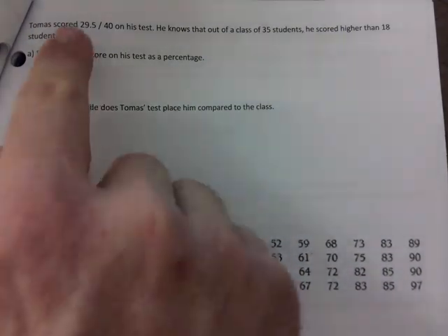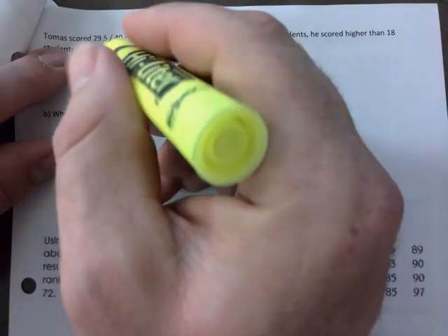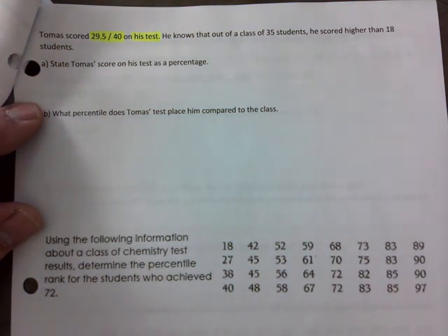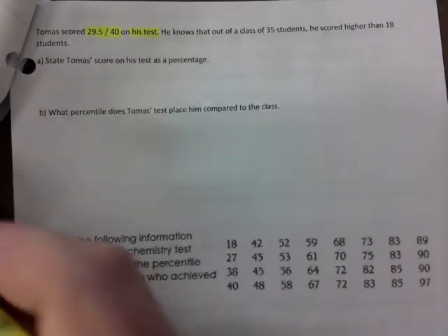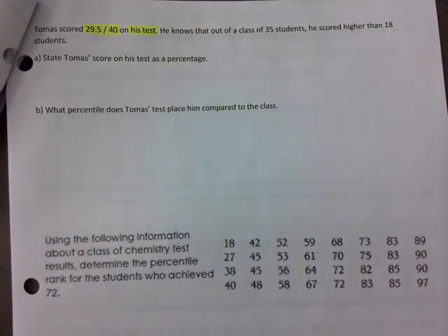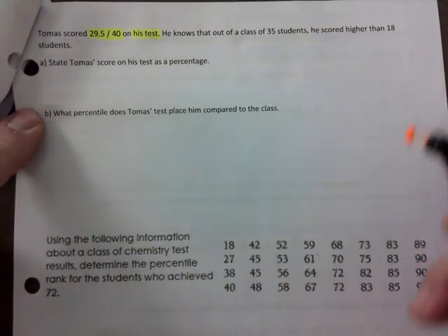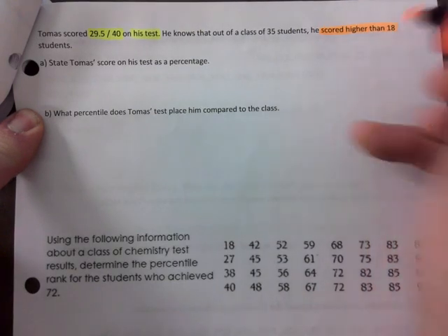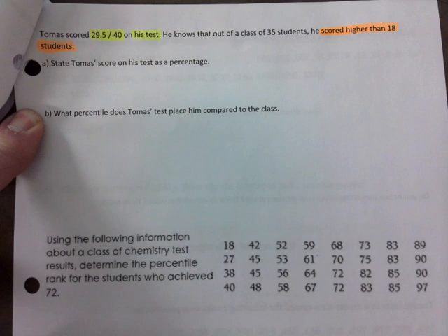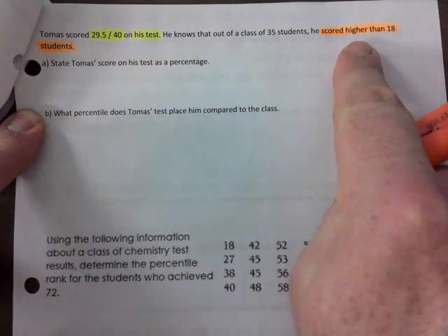Thomas scored 29.5 out of 40 on the test. I don't know, you may have done this already. That's the actual score. He knows that out of his class of 35 students, he scored higher than 18 students. So that is effectively telling us that 18 students are below his score, correct?